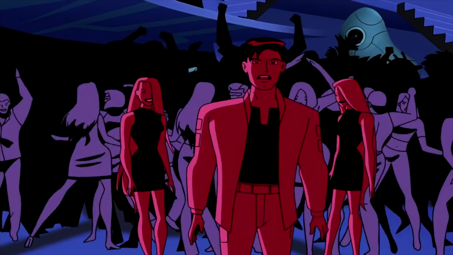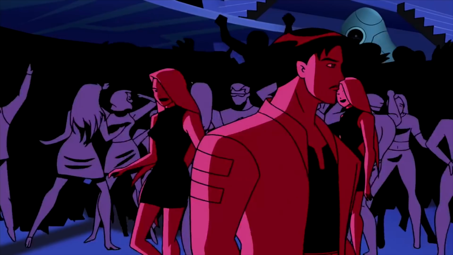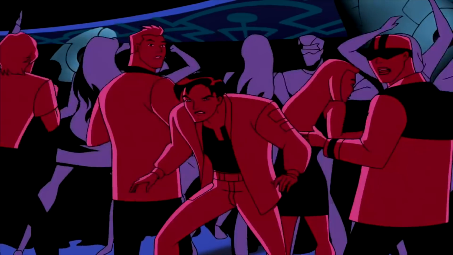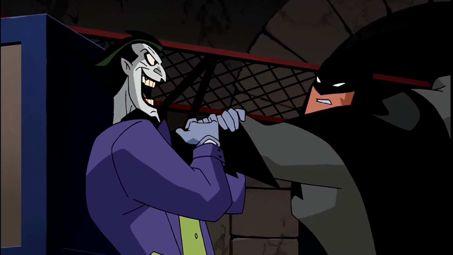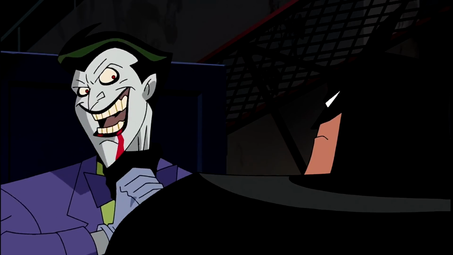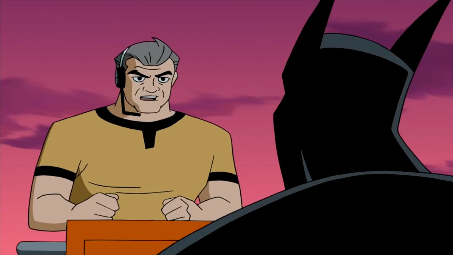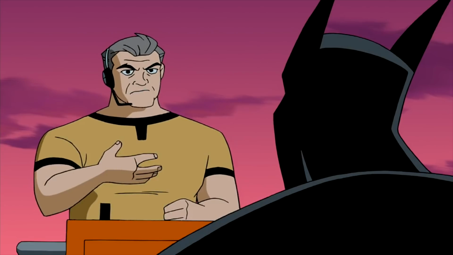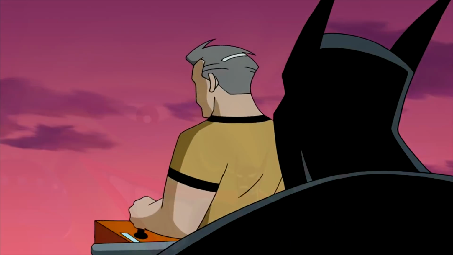The writing and the ideas behind this film are great, but they're only elevated by the incredible performances of Kevin Conroy and Mark Hamill especially, who both give some of their very best ever performances as Batman and the Joker. Will Friedle is excellent as the voice of Terry McGinnis, and Dean Stockwell is another highlight as the voice of a now adult Tim Drake.